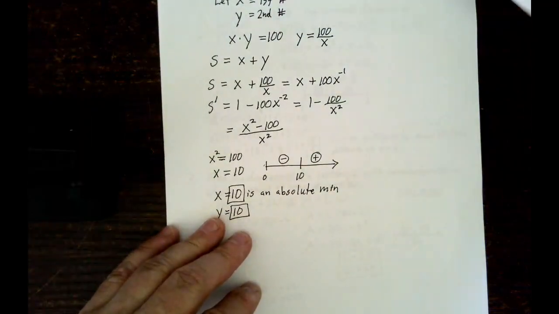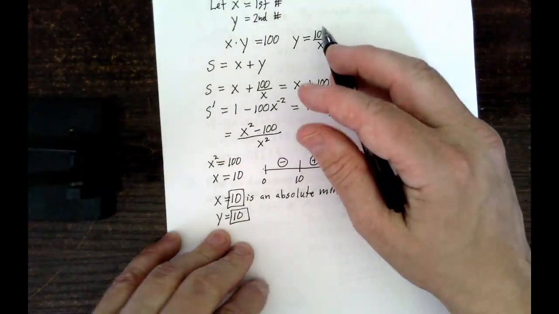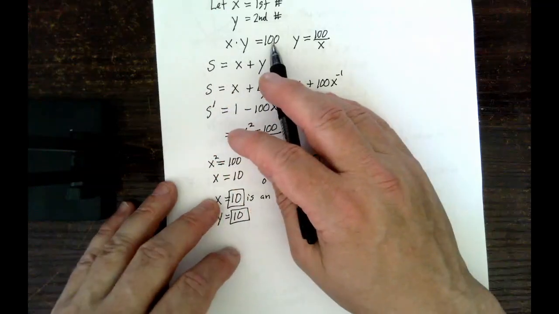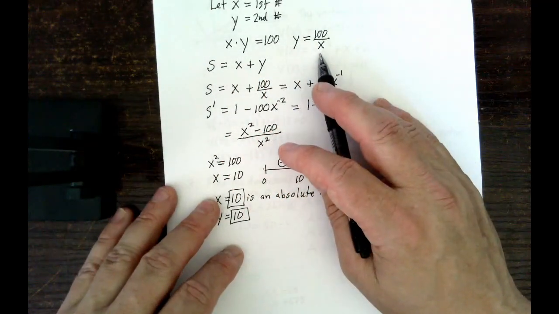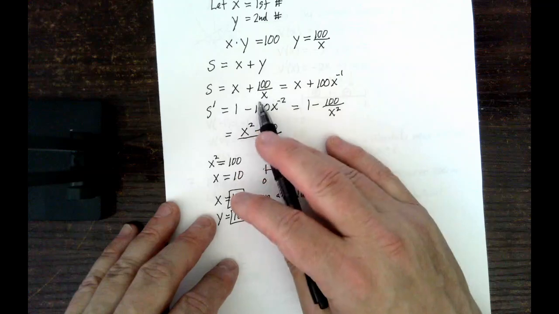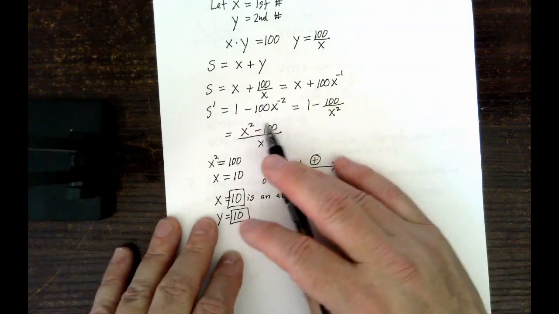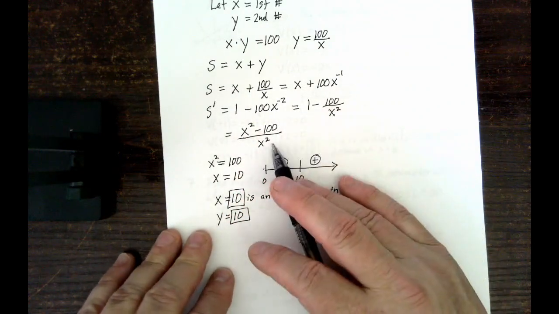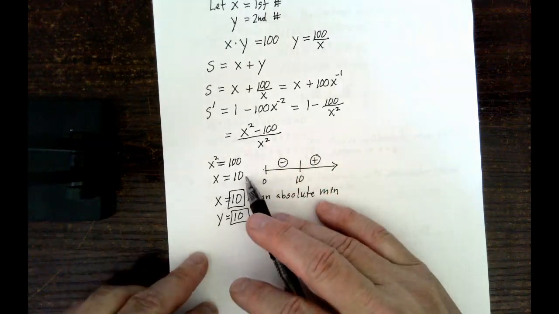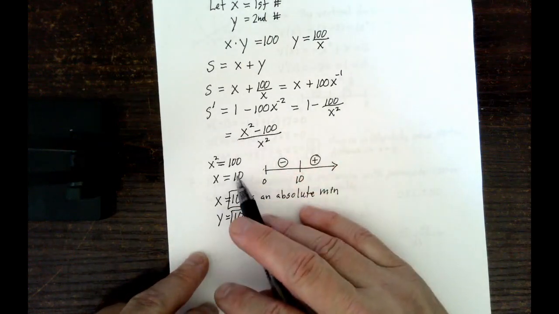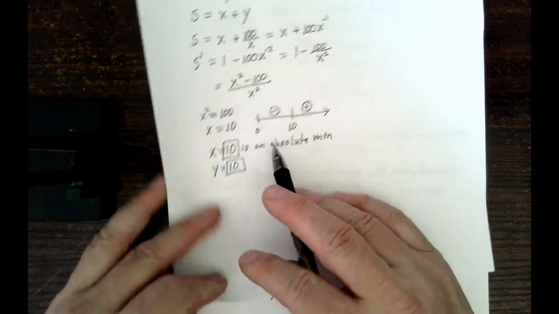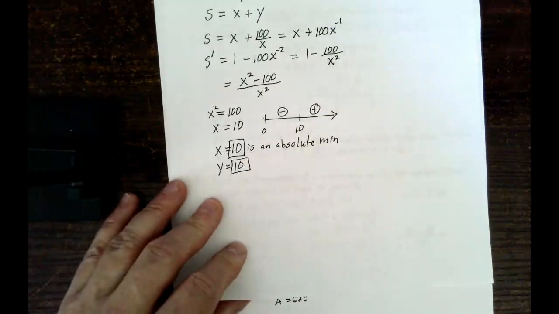Number 3, two numbers whose product is 100 and whose sum is minimum. So x times y equals 100, or y equals 100 over x. And you plug that in for y. Now you've got it in terms of only x, and you can take the derivative and write it as one fraction. Now you set it equal to 0, and you get critical numbers of 10 or minus 10, but you don't consider the minus 10. You're only dealing with positive numbers here.